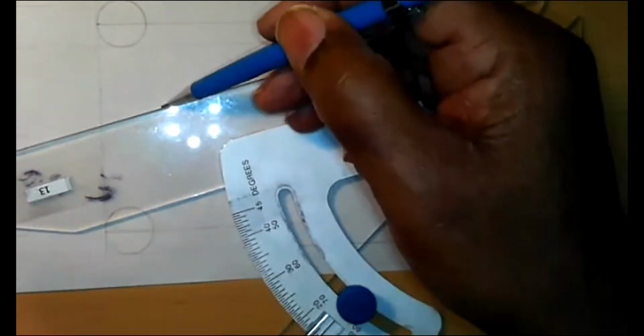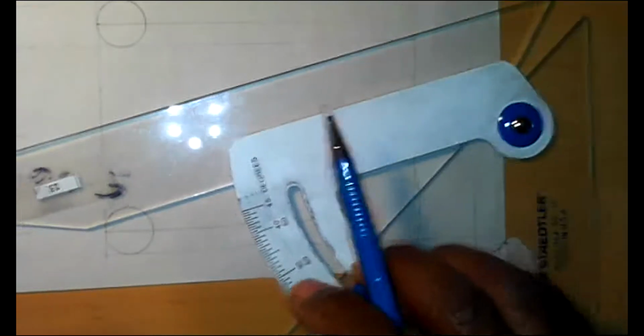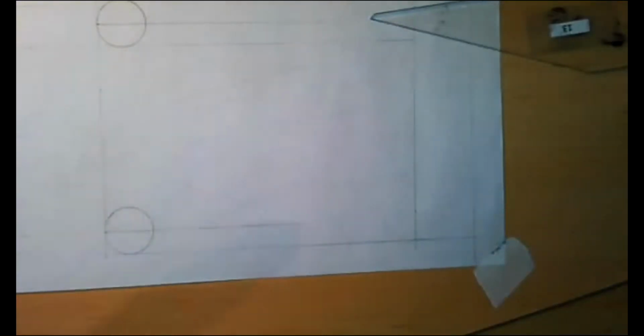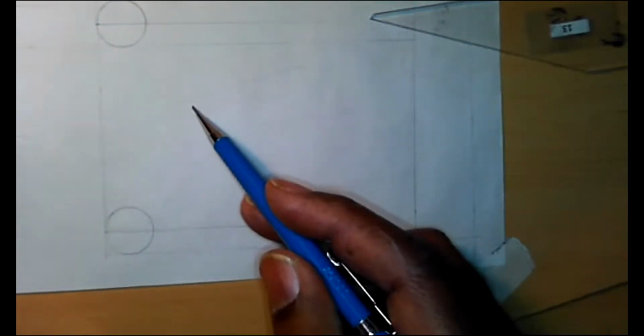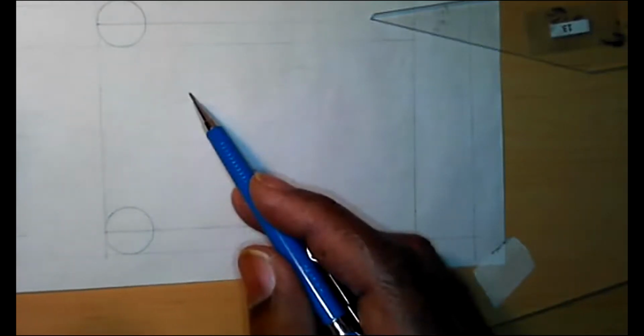So I'm going to put my first line here. I'm going to go back later and adjust the length of it. But now I need to draw another line that is going to be 1.25 inches from this line, but parallel to this line.